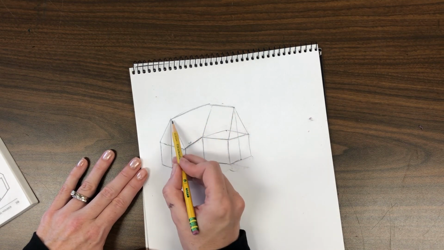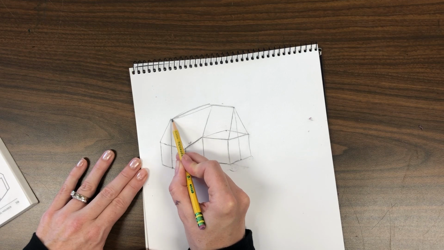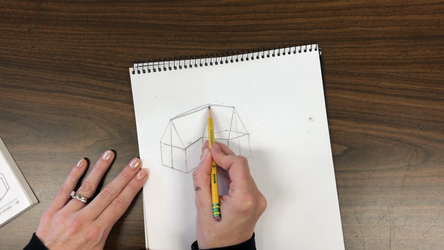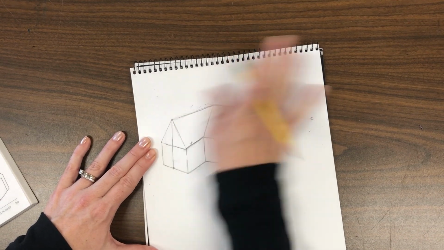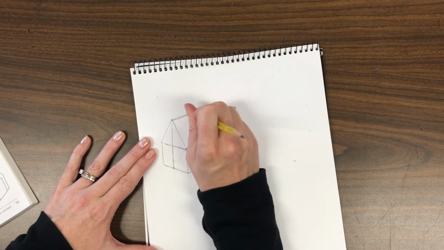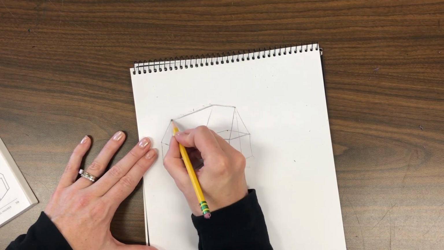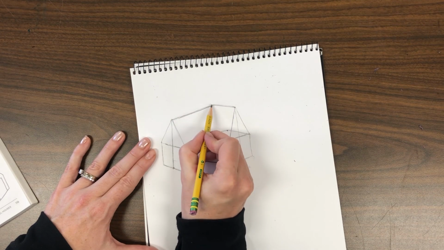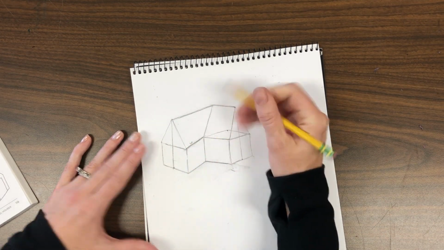Mine's a little off, so I'm gonna bring it down a little bit. But if I look, it is pretty close to being parallel to that line. And it should match up all the way across. But you do have to kind of play with it.